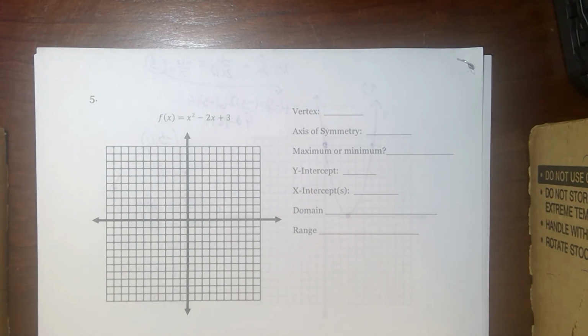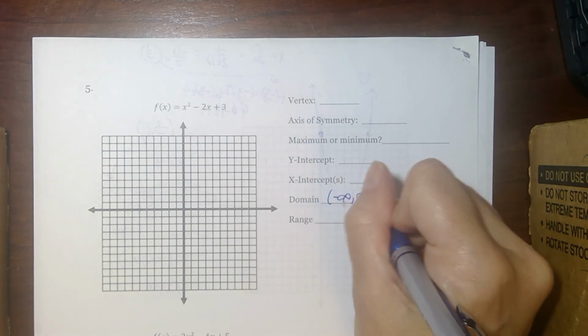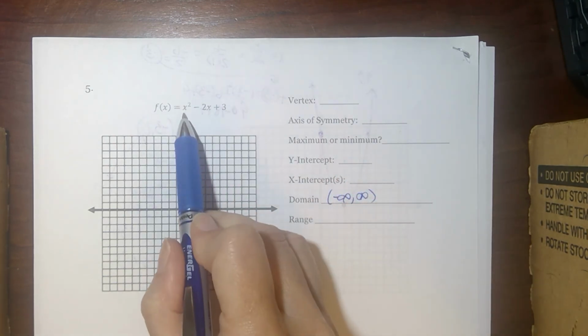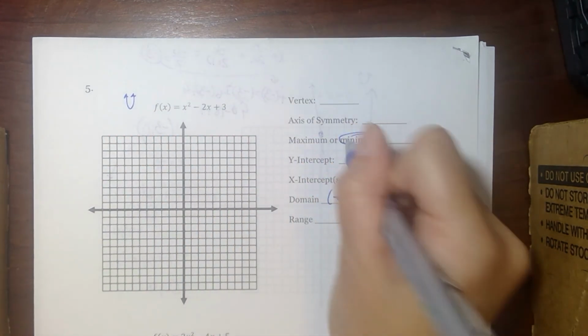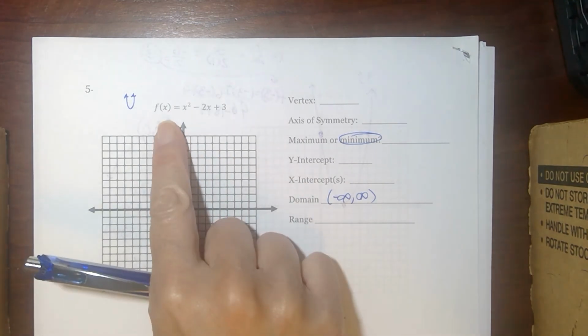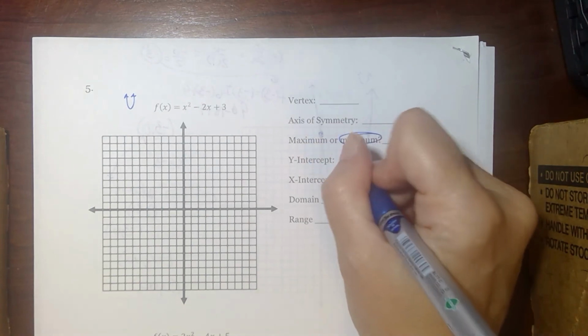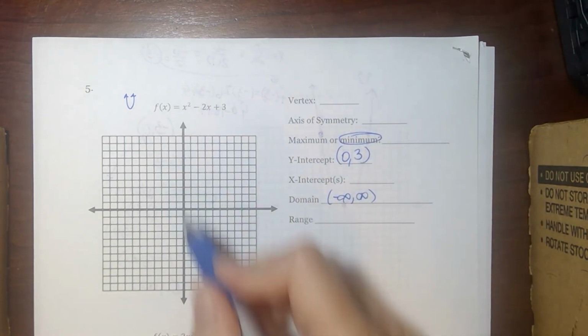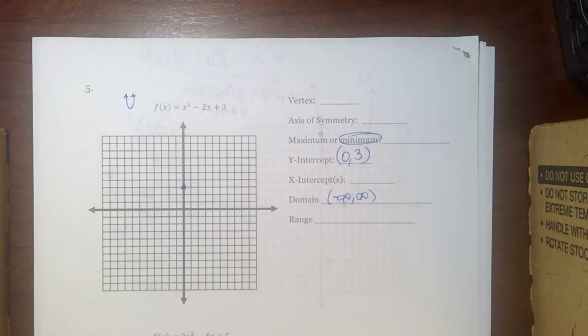Okay, again, I'm in that general form. I don't know where my vertex is right away. I see that I have a quadratic function, so I know my domain is all real numbers. I see that my squared term is positive, so I know it opens upwards, which means I have a minimum value. And I can figure out my y-intercept pretty simply, because if I plug in 0 for x, those two terms are 0, and my y-intercept is 3. So I've got this point 1, 2, 3 right there. That's all I know so far.